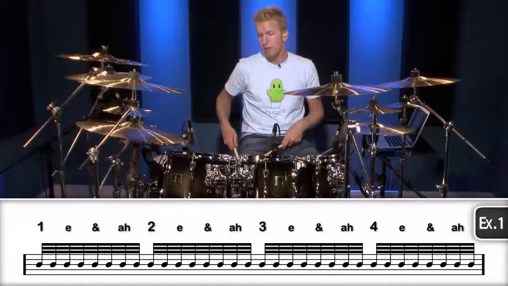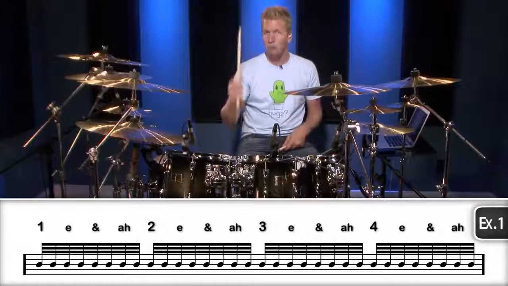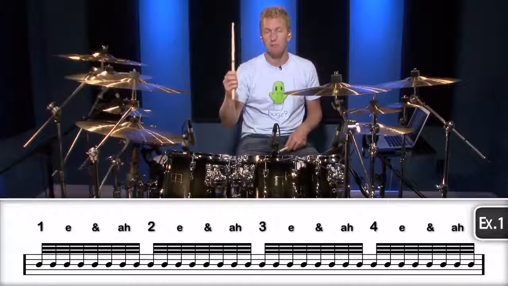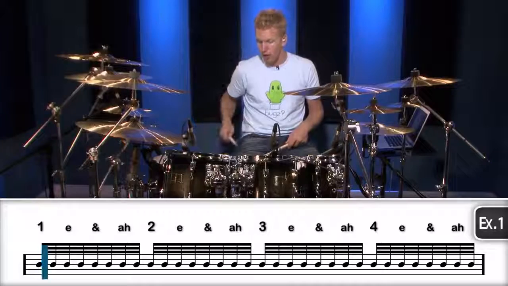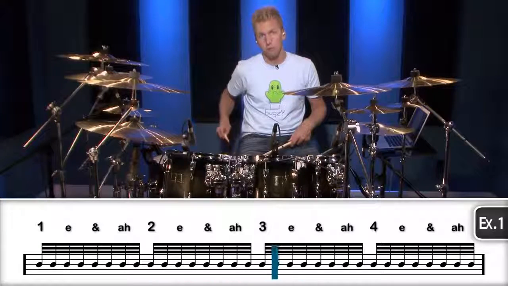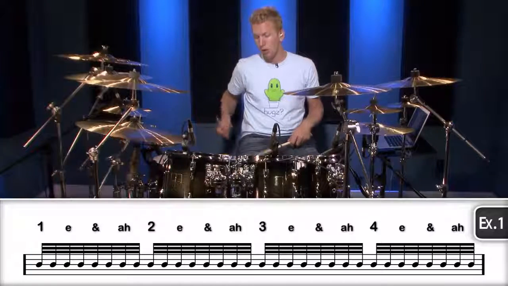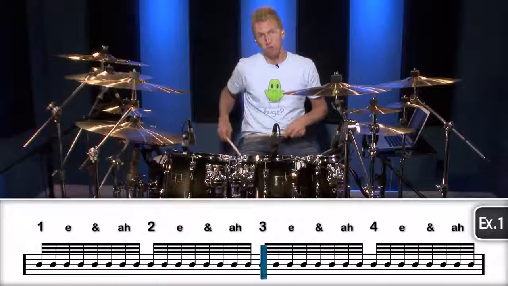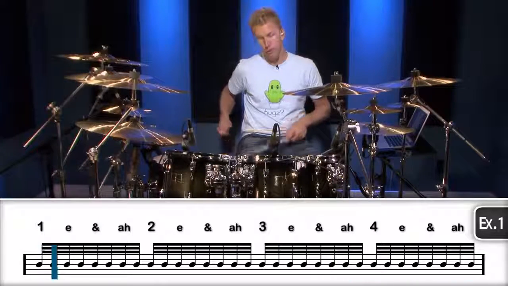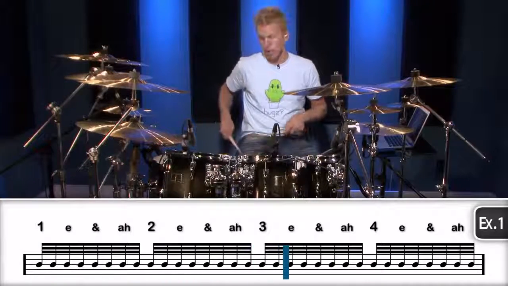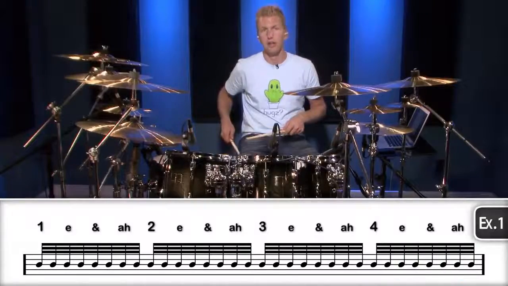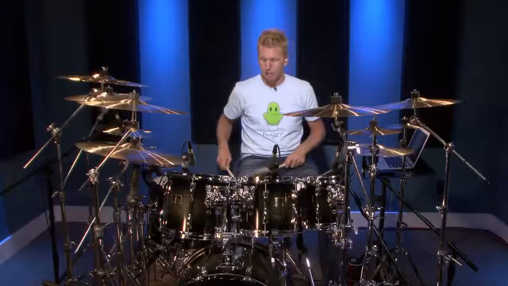The way I count them is I count exactly with my right hand, because my right hand is going to be playing on all the 16th notes. 1 E and a, 2 E and a, 3 E and a, 4 E and a. And then I'm just going to fill in with my left hand. 1 E and a, 2 E and a, 3 E and a, 4 E and a, 1 E and a, 2 E and a, 3 E and a, 4 E and a. It's really, really simple. If you just think of it as playing 16th notes with one hand, and now I'm filling in the gaps with my left hand, now you're playing 30-second notes.